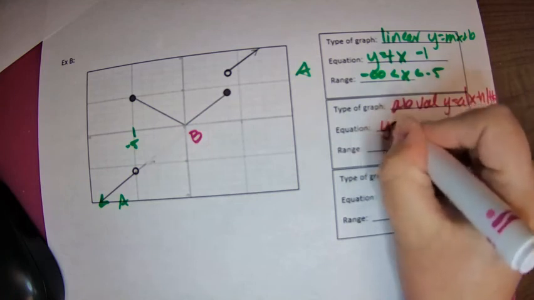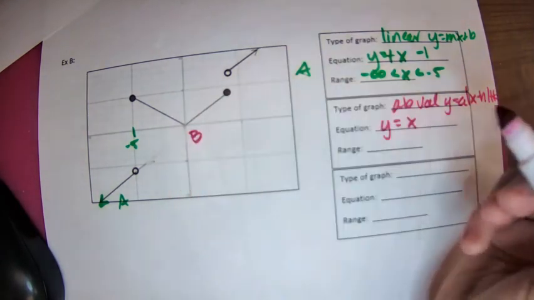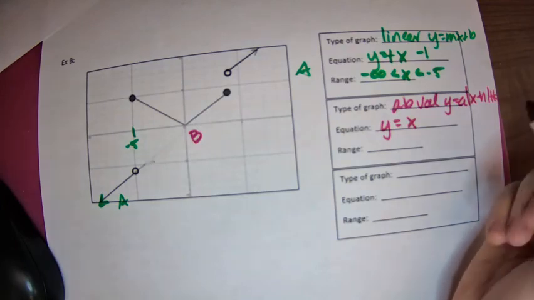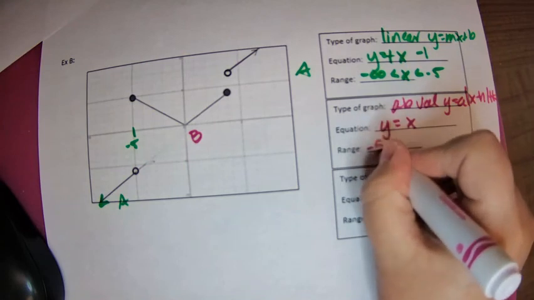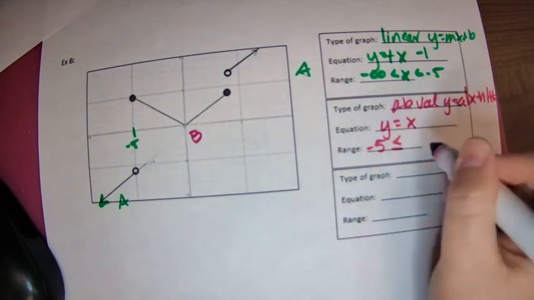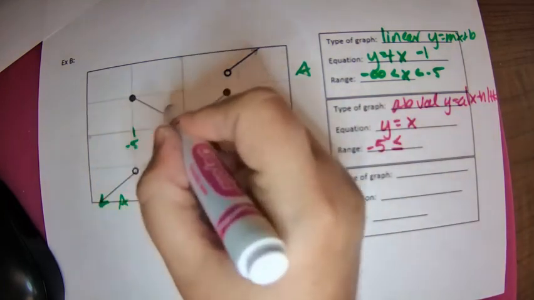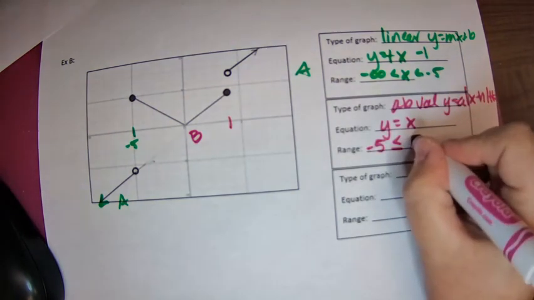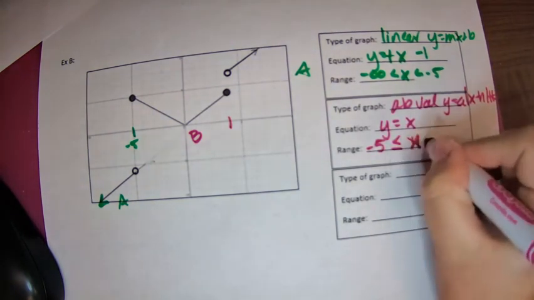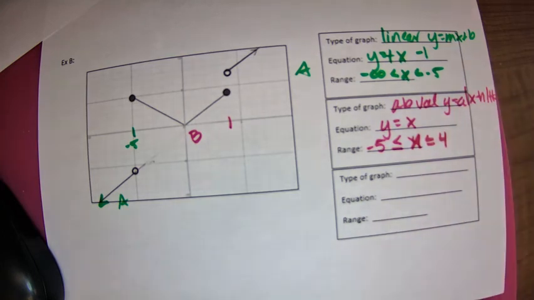So this is just my parent function, actually, because it goes over 1, up 1, over 1, up 1, and it starts at 0, 0. The range, though, starts here at negative 5, less than or equal to, because you see that that's filled in, and it keeps going until here, which is at positive 4. Whoops, I need an x. I need a positive 4. There we go.